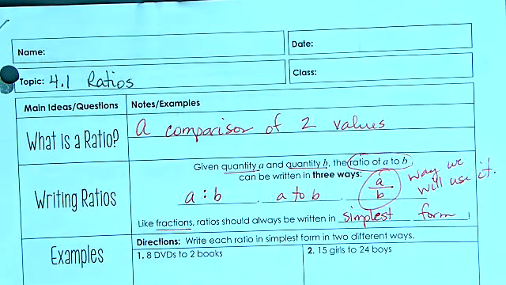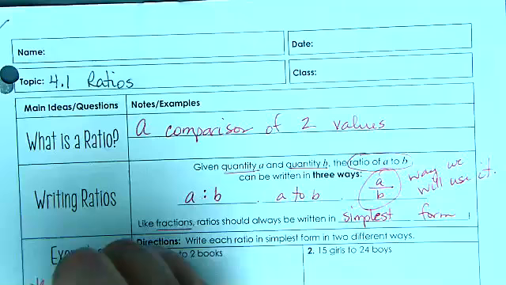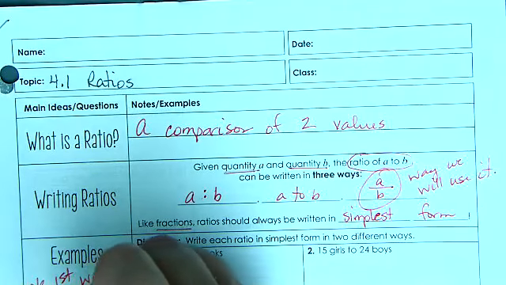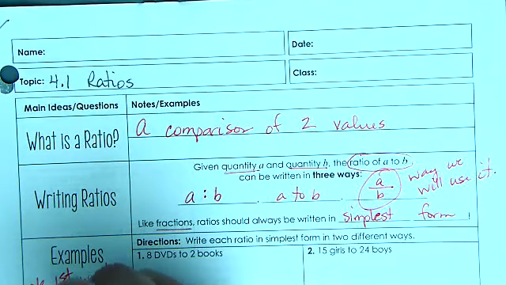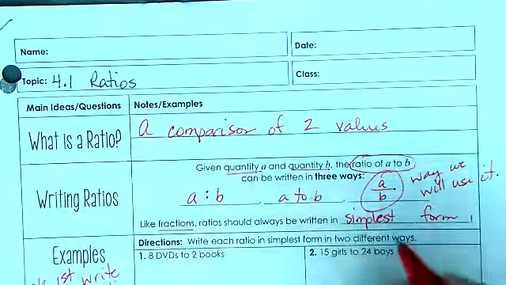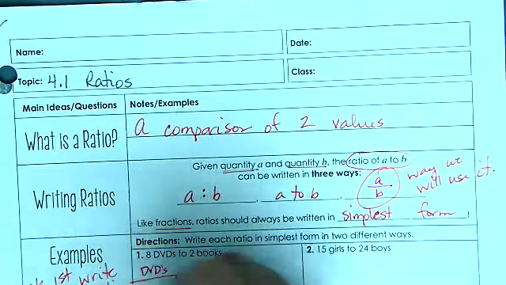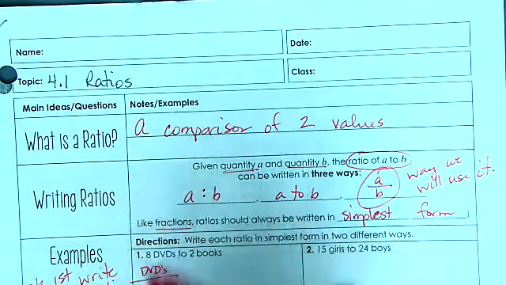So let's work a few examples. Okay, so it says 8 DVDs to 2 books. First thing we're going to do is first write the word ratio. Okay, my word ratio is I'm doing the DVDs compared to the books.